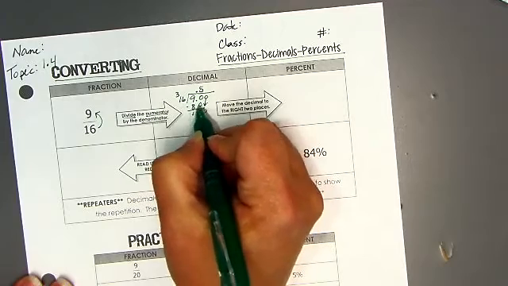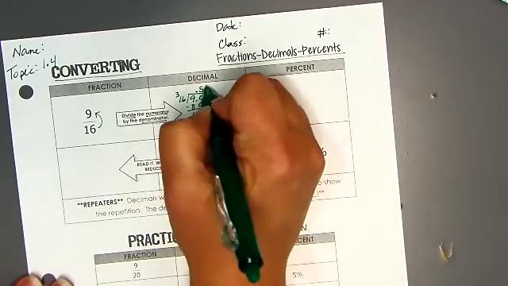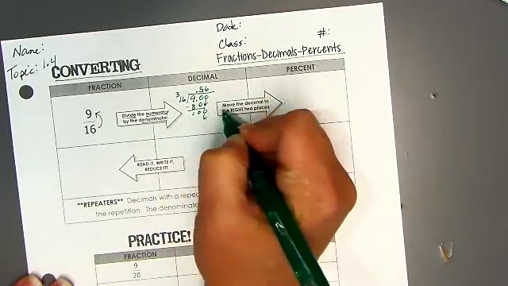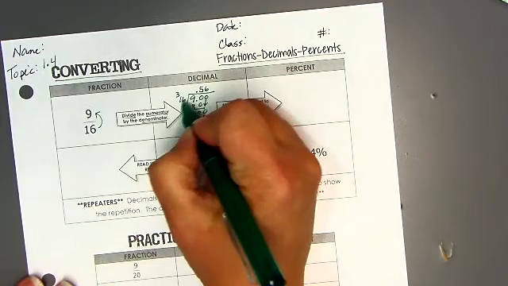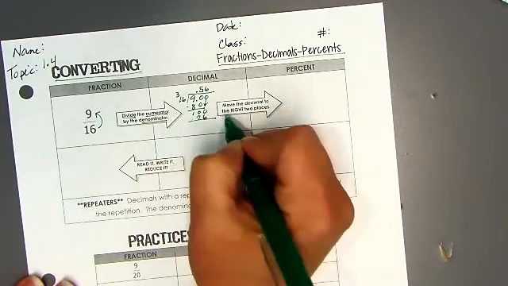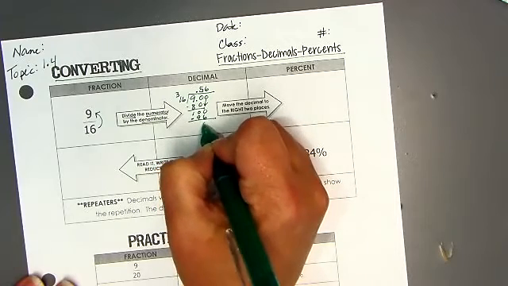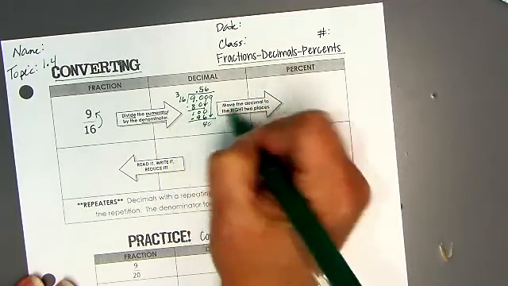Well, I know that 5 times was 80, but I can fit one more 16, so I'm going to try 6. 6 times 6 is 36, so I put my 6, carry my 3. It's already written there, so I don't have to worry about it. 6 times 1 is 6, plus 3 is 9, so this is 96. And now I do my subtraction. 100 minus 96 is 4. Put another 0, bring it down.